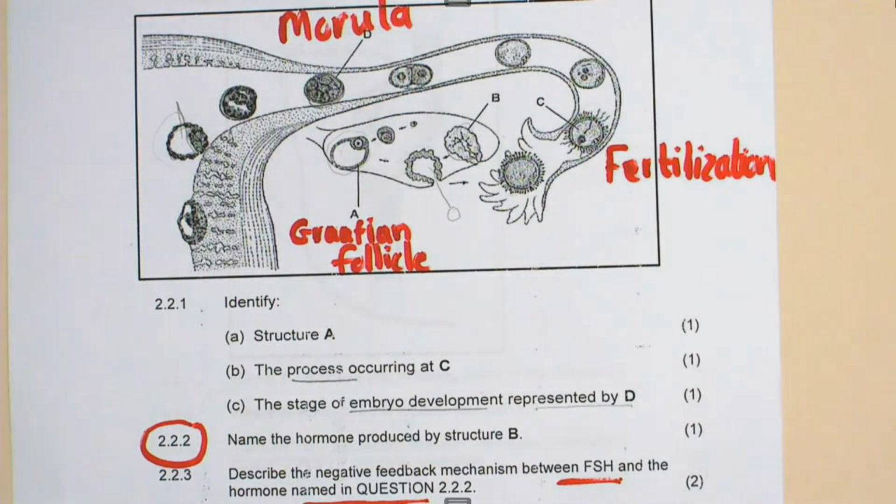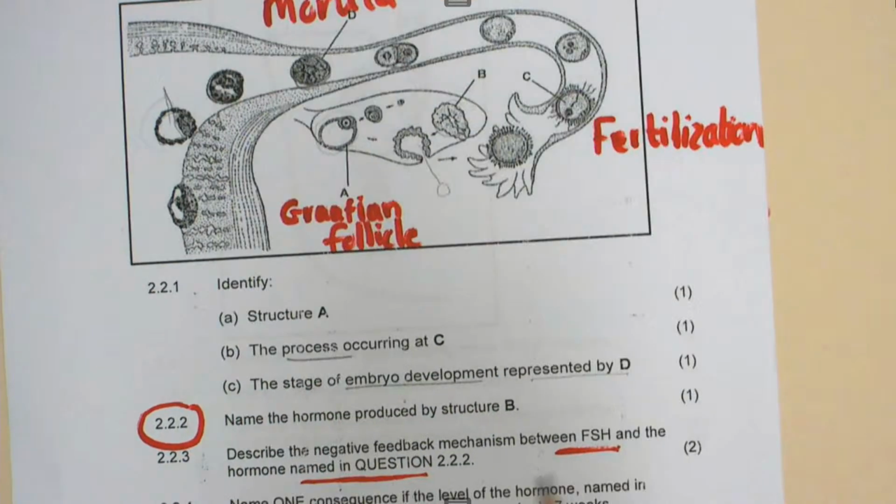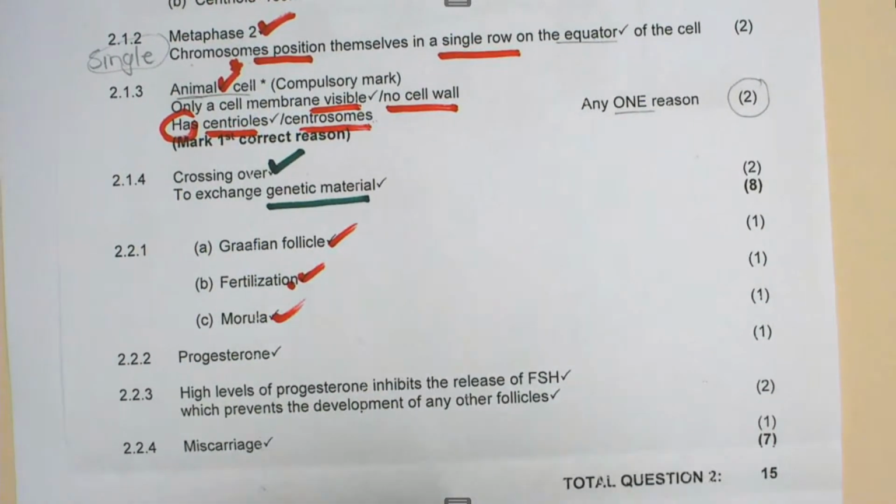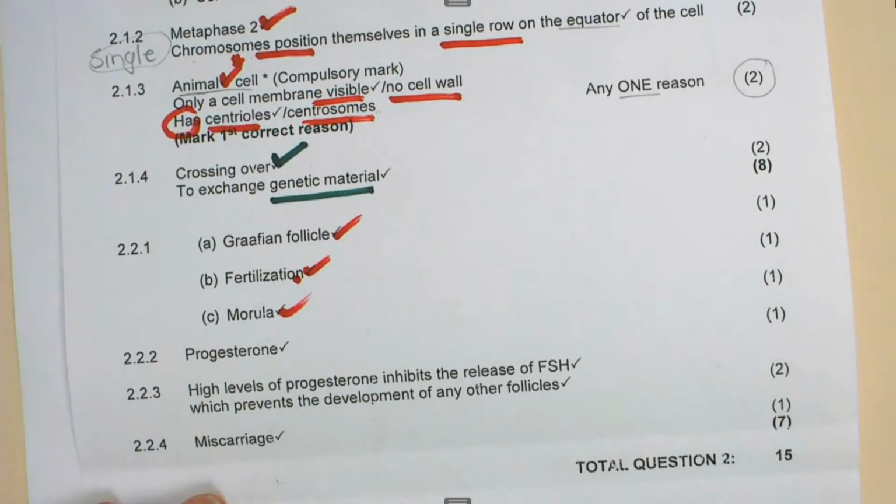So if we look there, the correct answer is that the hormone being produced by structure B will then be progesterone. The hormone that will be secreted by structure B, if we look at the memo, will be progesterone.